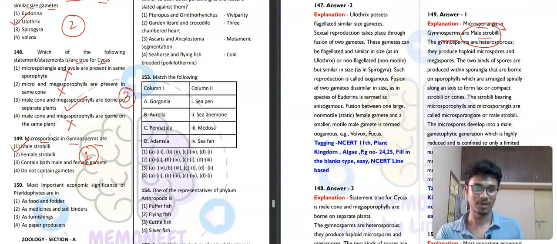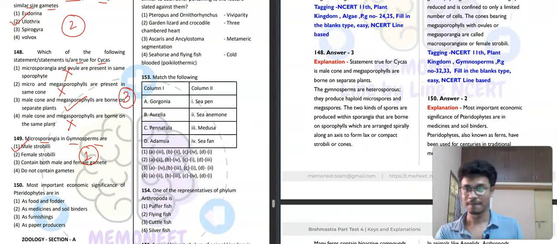Now the last one for this section: the most important economic significance of pteridophytes. Used as food and fodder? It is correct. Used as medicine and soil binder, and then furnishing or paper products. It is asking for the most important economic significance, and that is basically use as medicine and soil binder. So the second option will be our correct answer for this question.